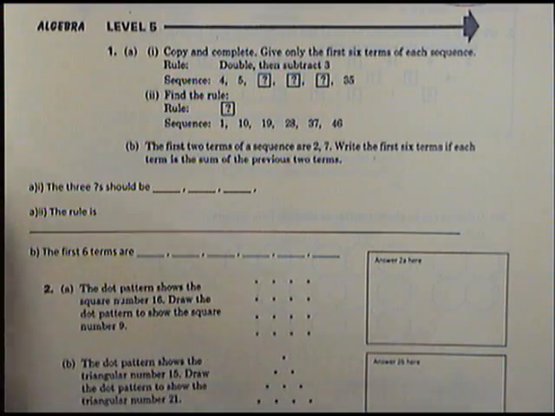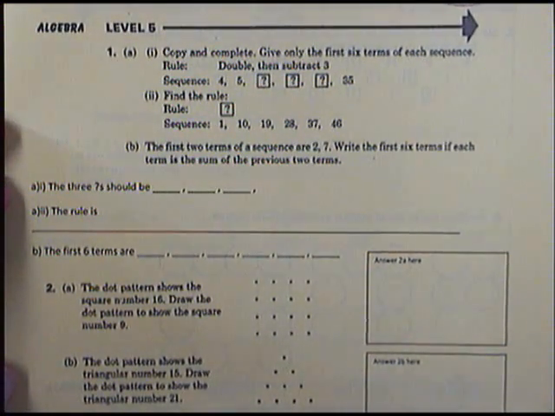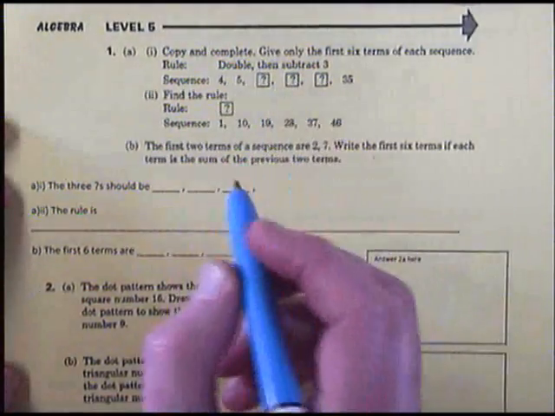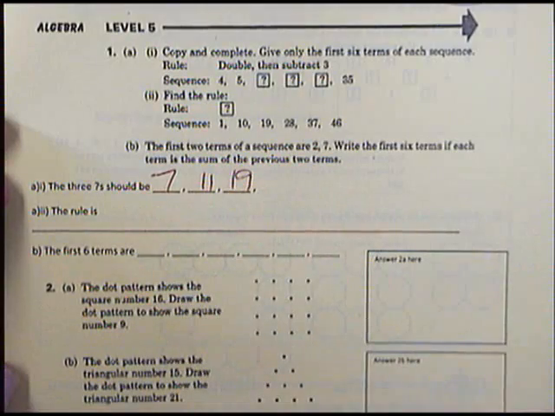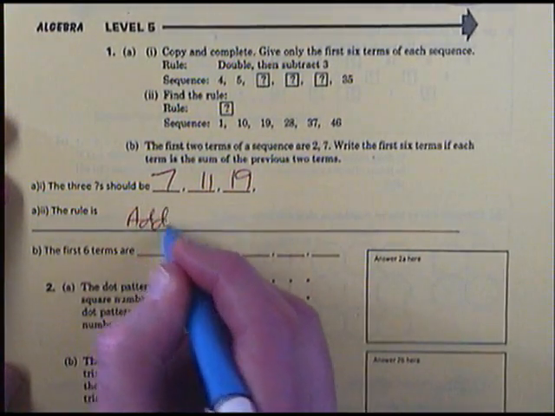So, the micro test on number patterns. First of all, the missing numbers here are 7, 11 and 19. I'll tell you how we're marking it in a minute. The rule is you add 9.